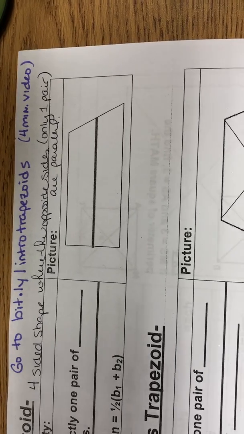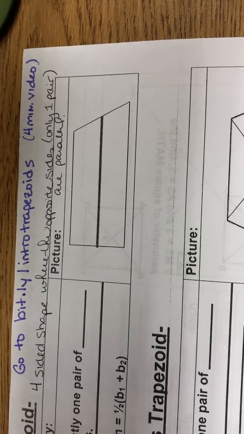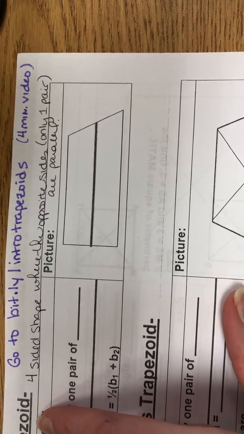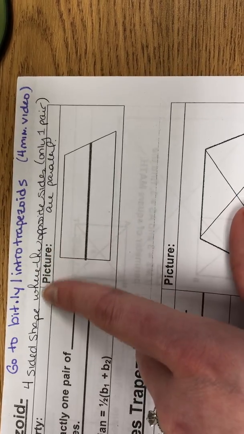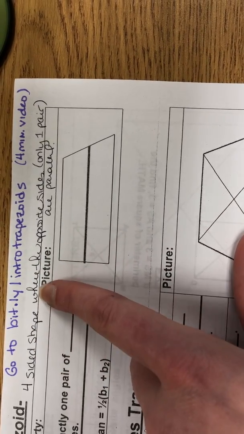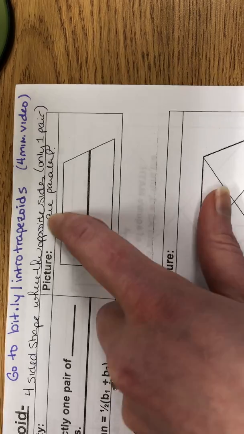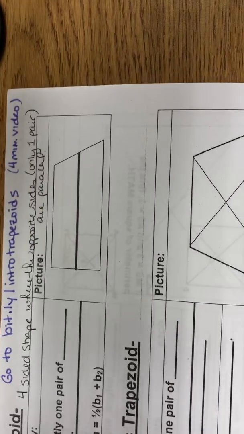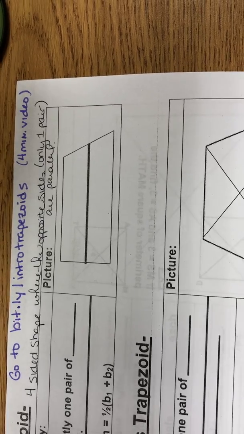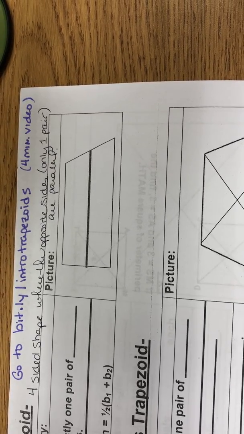All right, now, hopefully you've watched that video. A trapezoid is a four-sided shape where only one pair of opposite sides are parallel.